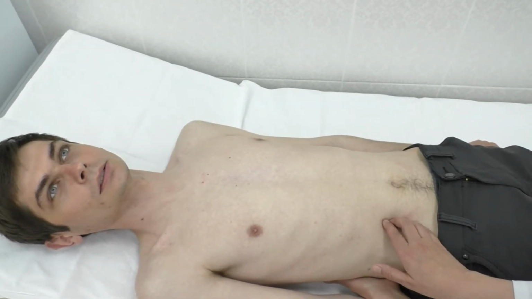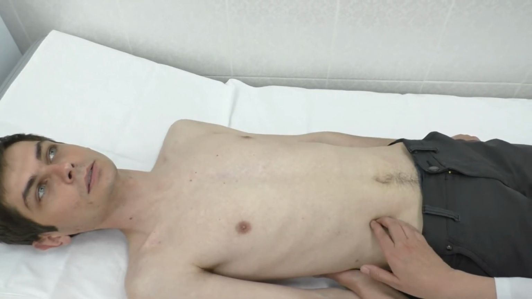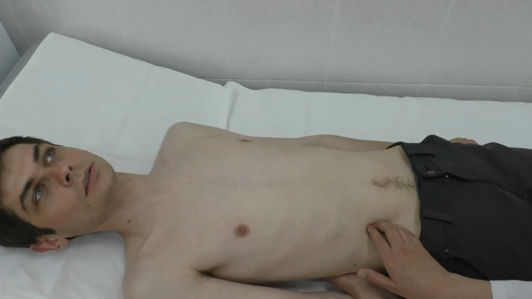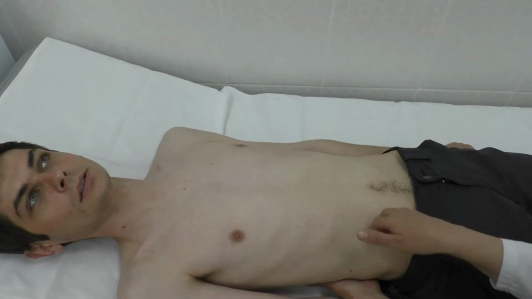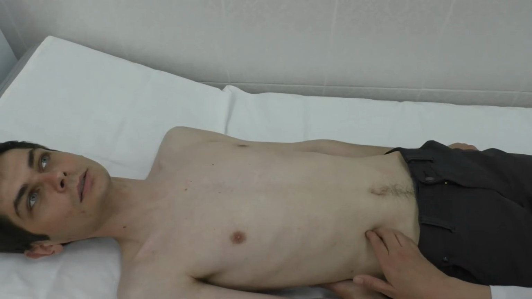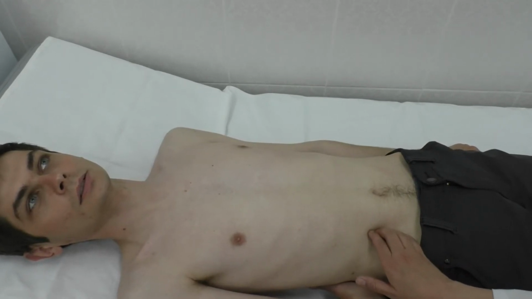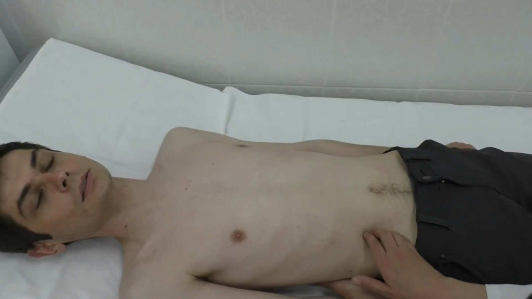press on the anterior wall of the abdominal cavity until you feel your left hand. With a superficial movement, during deep inhalation with the abdomen, the fingers are displaced medially and a skin fold forms in front of the fingers.